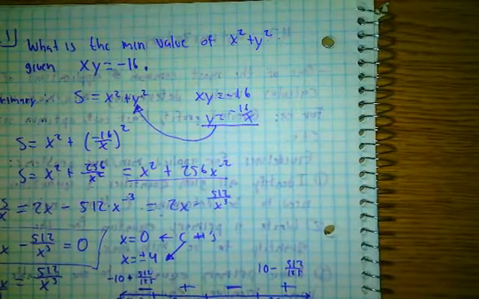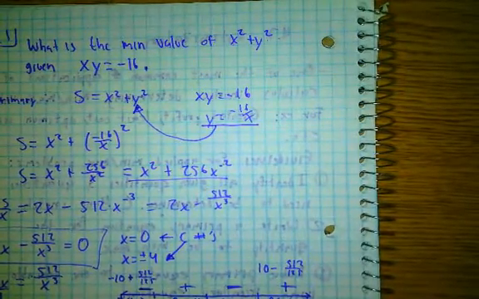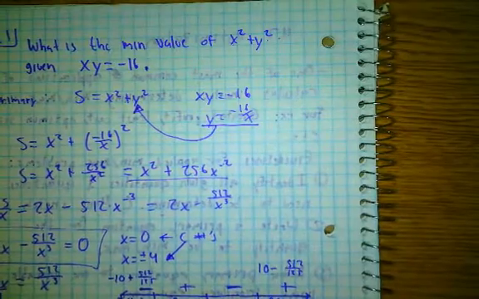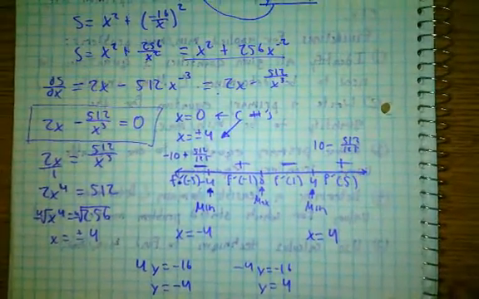Okay? Questions over this very first problem? Awesome. Alright, then let's step it up. Let's throw some geometry in here.